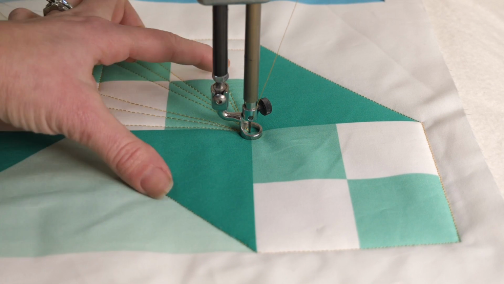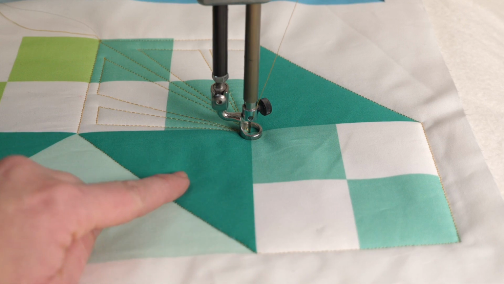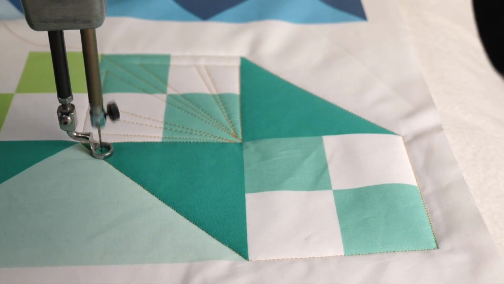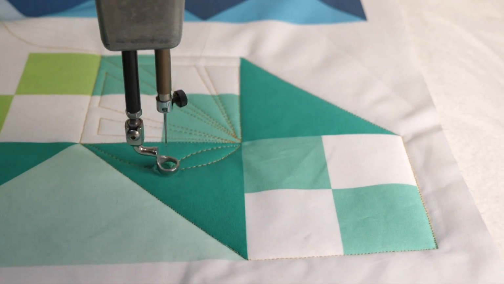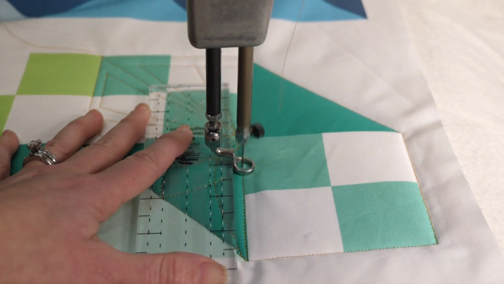Now in this triangle here, I could go ahead and quilt more of those wedge shapes. But I think I'm gonna go ahead and do a little bit of continuous curve just to break it up a bit. So I'm gonna travel to get to the outer point and then do my continuous curve design in that area. And then do the same on the other side.